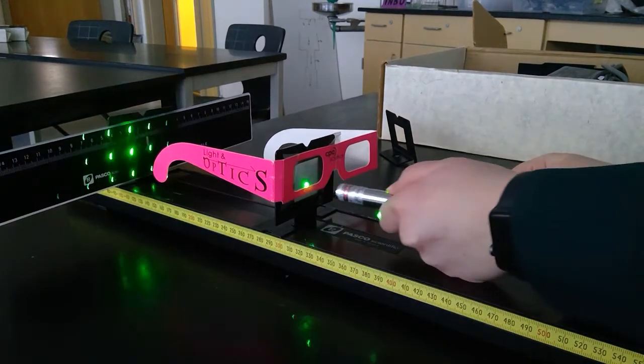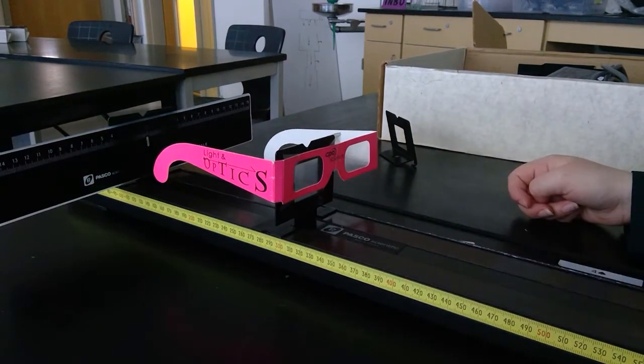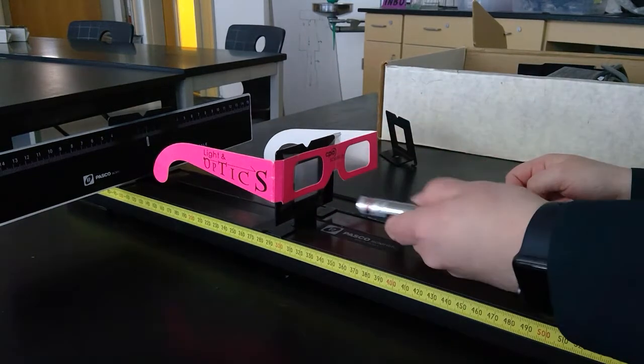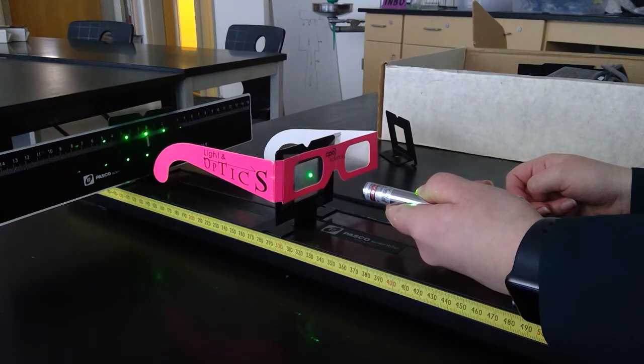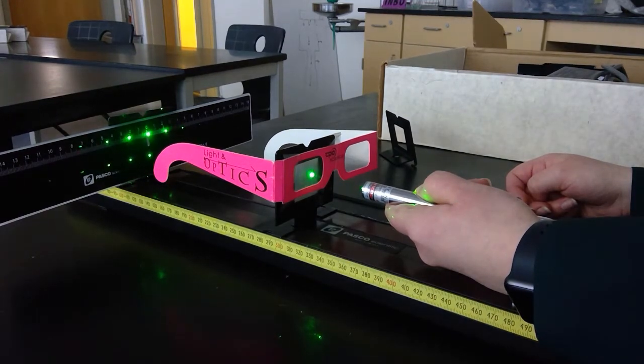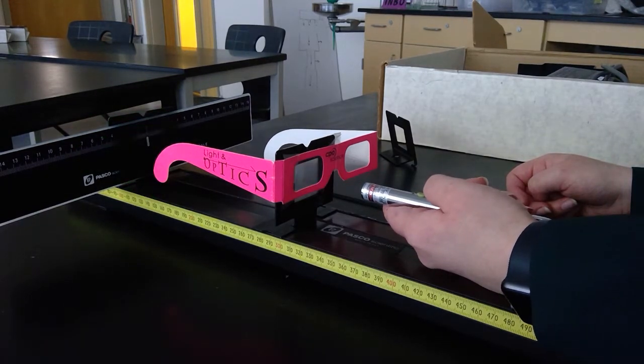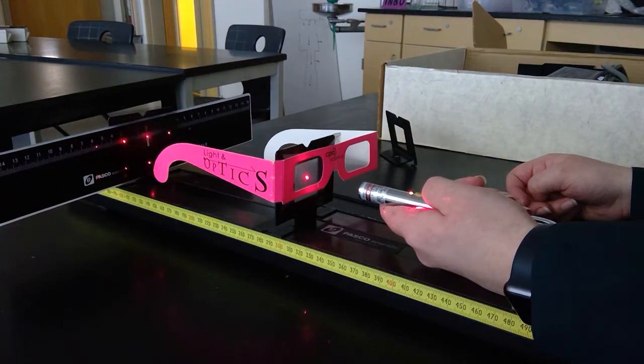We still see this one has diffraction gratings going vertically and horizontally. That's why we get that kind of diffraction. And you can see that these ones are a lot closer together. It still follows the trend. This green looks like it's at about 2.1. And the red, since it's a longer wavelength, should be a little bit more spread out.